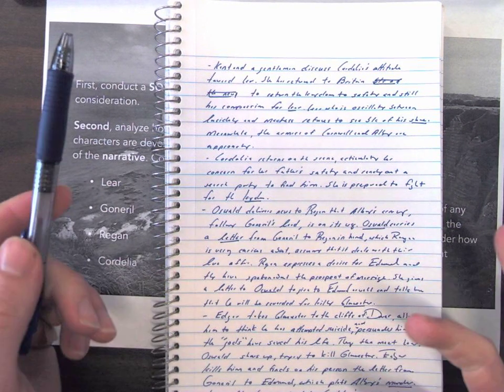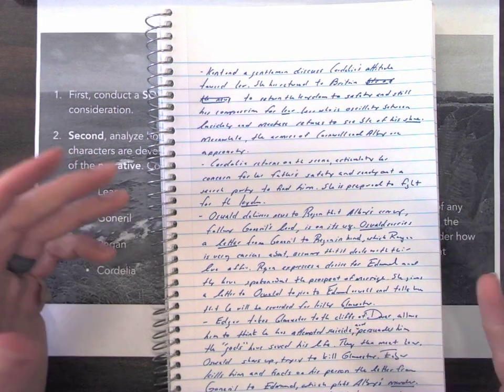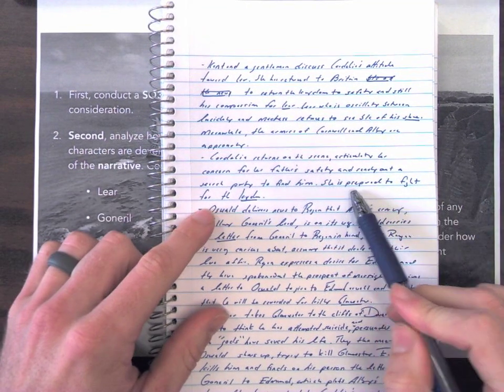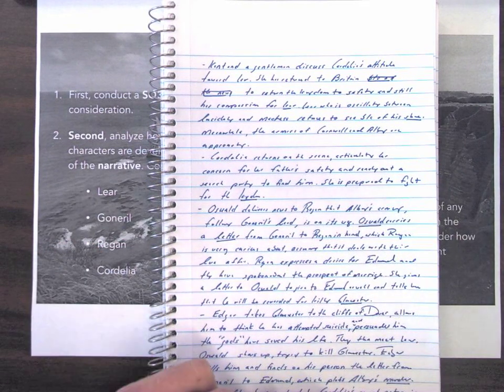Okay, Cordelia returns on the scene. She articulates directly to the audience her concern for her father, her love for her father, and then she seeks him out. She sends a search party to go and find him.